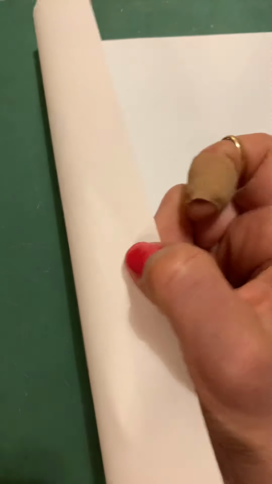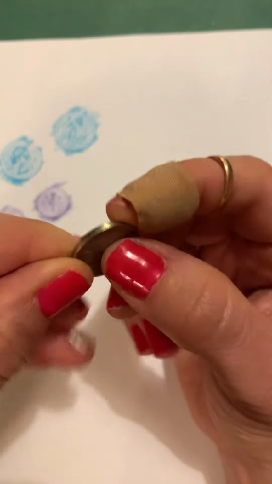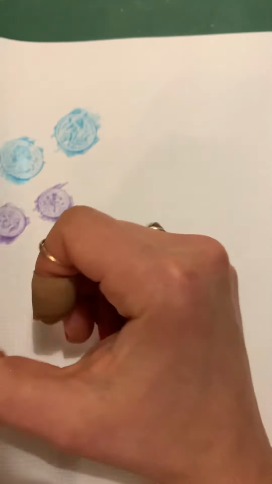Okay, we're going to do the nickel now. All right, here's one side of the nickel. Here's the other. Okay, I'm going to find another color. Find one that's a little different. Let's go with a green.